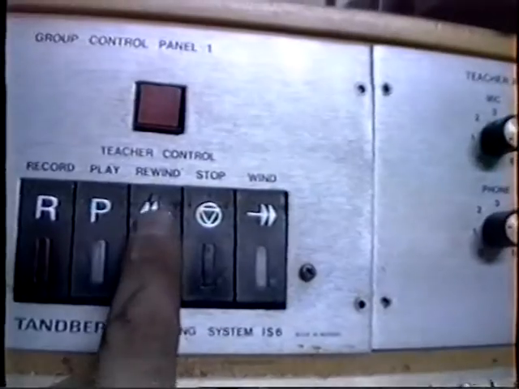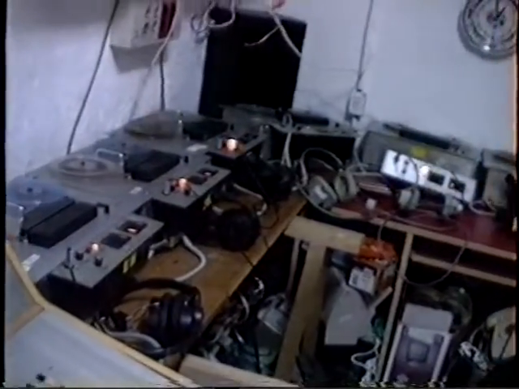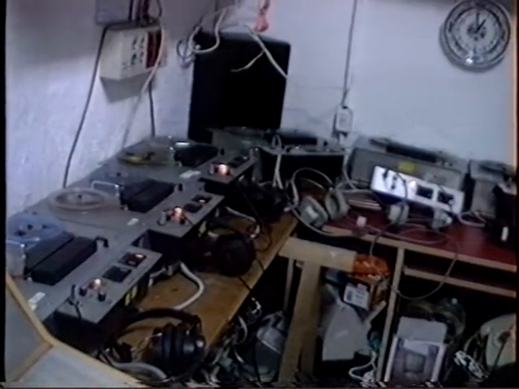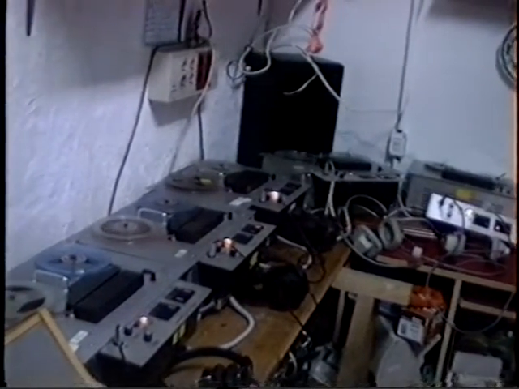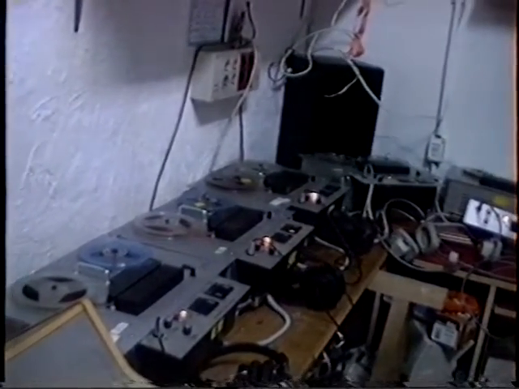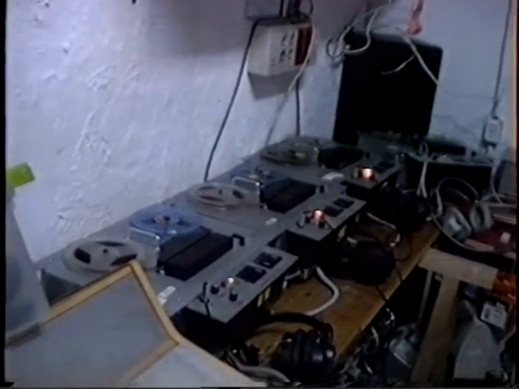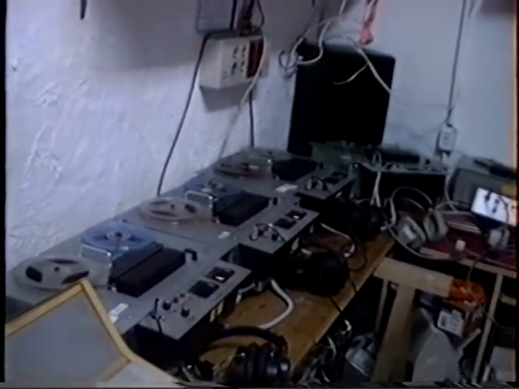Of course, we can stop now, I think. Let's stop the tapes. Now it's time to rewind. Okay, let's press rewind. Rewind all the booths. At this point, the teacher would now release teacher control. The lights go out. All the student decks are now operable from the student buttons. There's a relay inside that controls that.